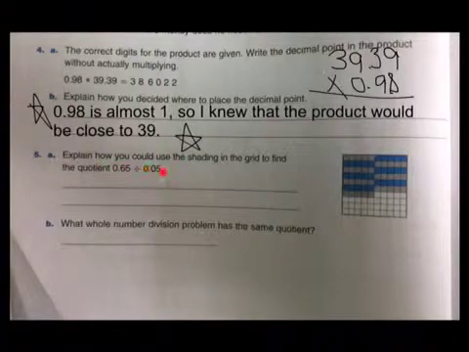Explain how you could use the shading in the grid to find the quotient. Okay, the quotient is what you get out of this for 0.65 divided by 0.05. Okay, the shading here shows 13 groups of 0.05 in 0.65.